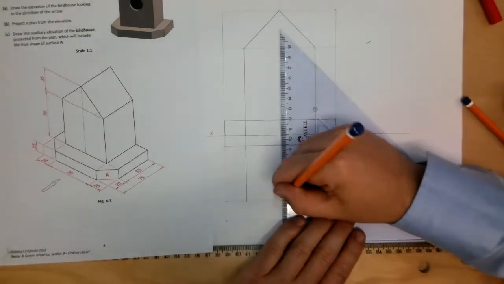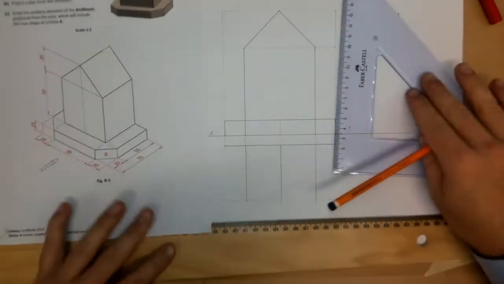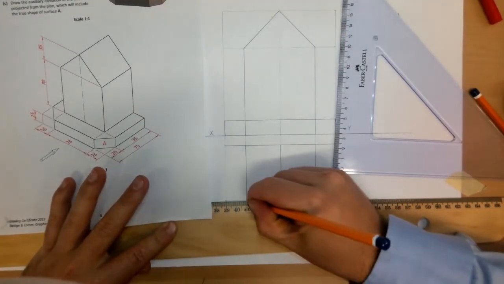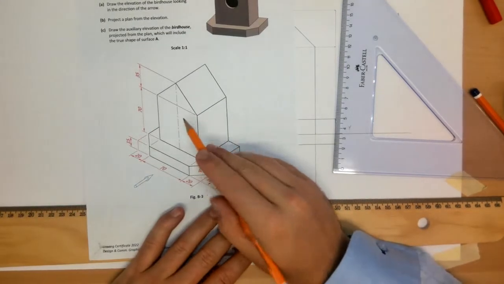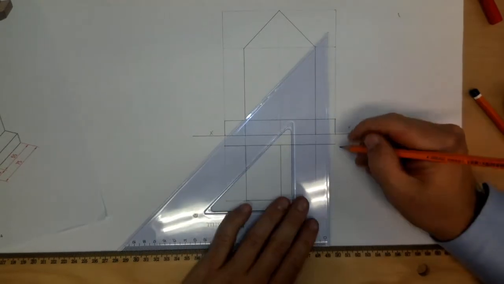This is the ridge line of the birdhouse, the ridge line of the roof. We have a heavy line there for the front face of the birdhouse. We're going to heavy the sides here.